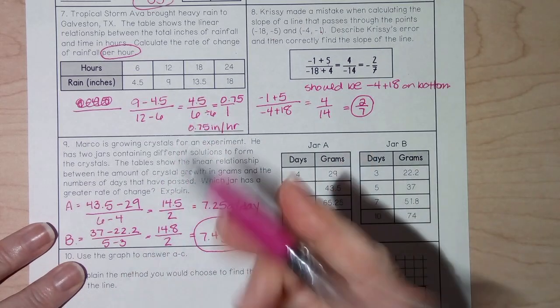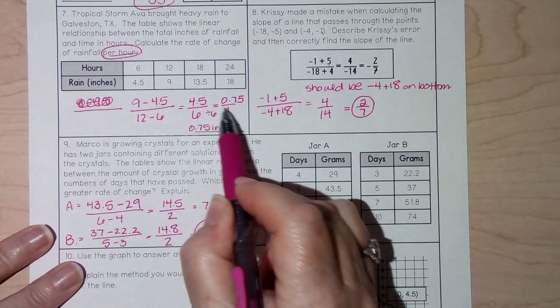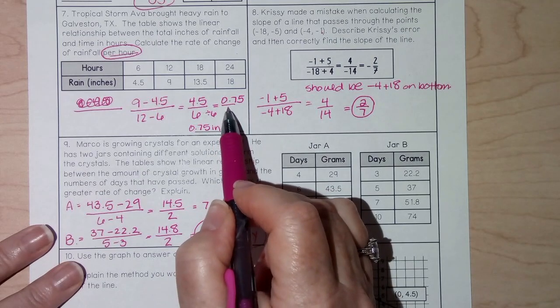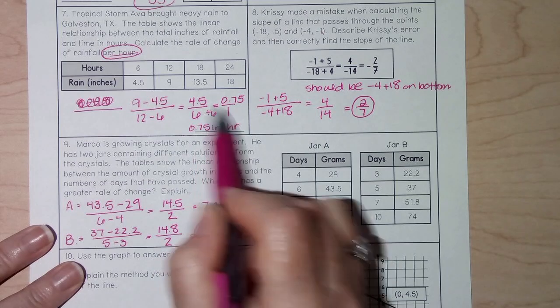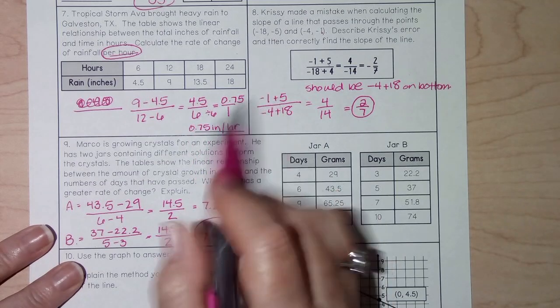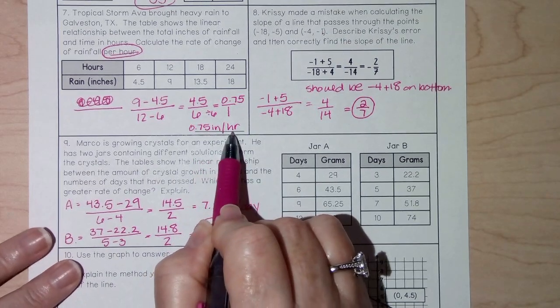But I want it per hour, so I made it equivalent to a fraction with a denominator of 1, because remember, something for 1 is your rate of change. 6 divided by 6 is 1. 4.5 divided by 6 is 0.75. So it's 0.75 inches per hour.